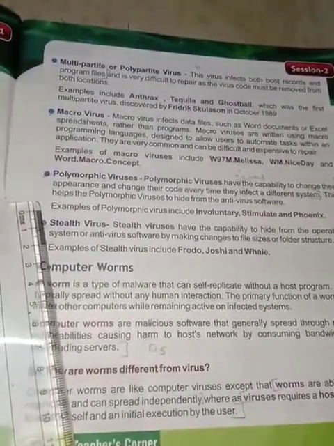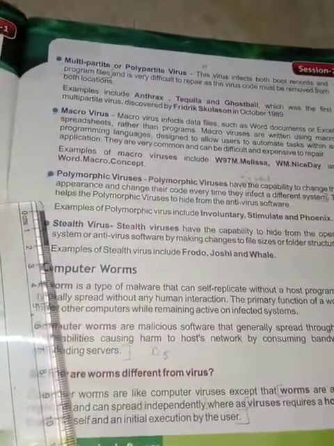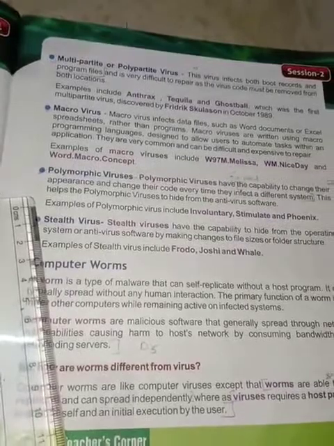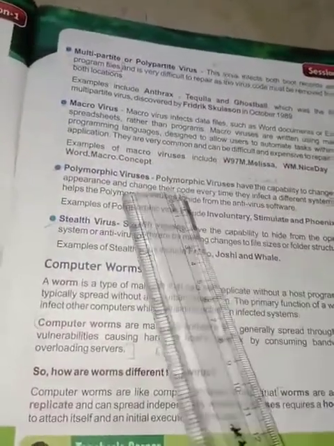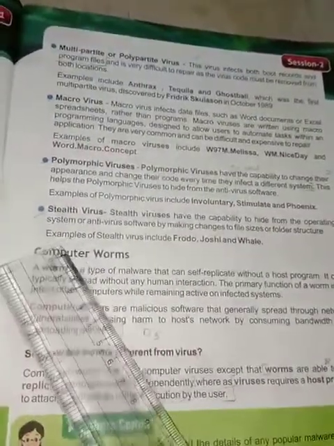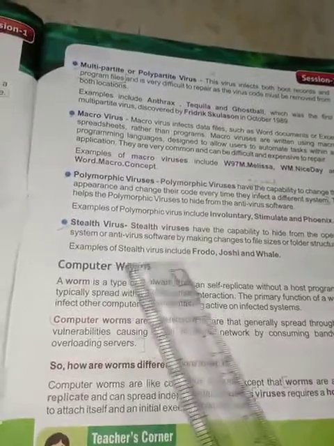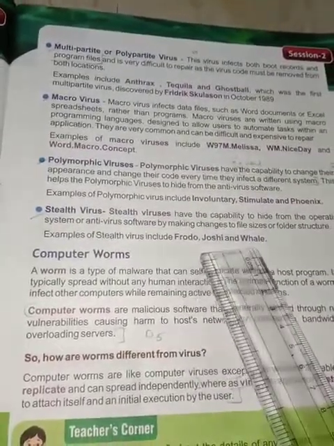If your file size is 1 MB, it can be changed to 2 or 3 MB. Or in the folder structure, if it is in doc format it can be changed into PDF. Examples of stealth virus include Frodo, Joshi and Whale.